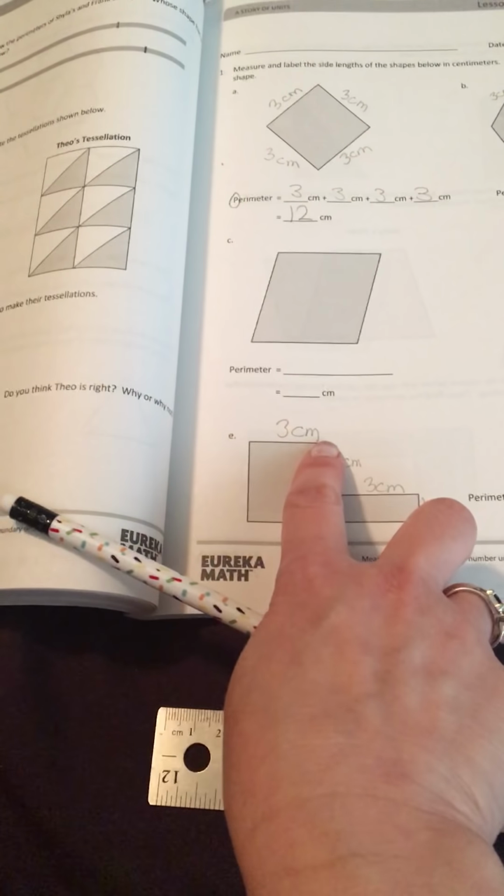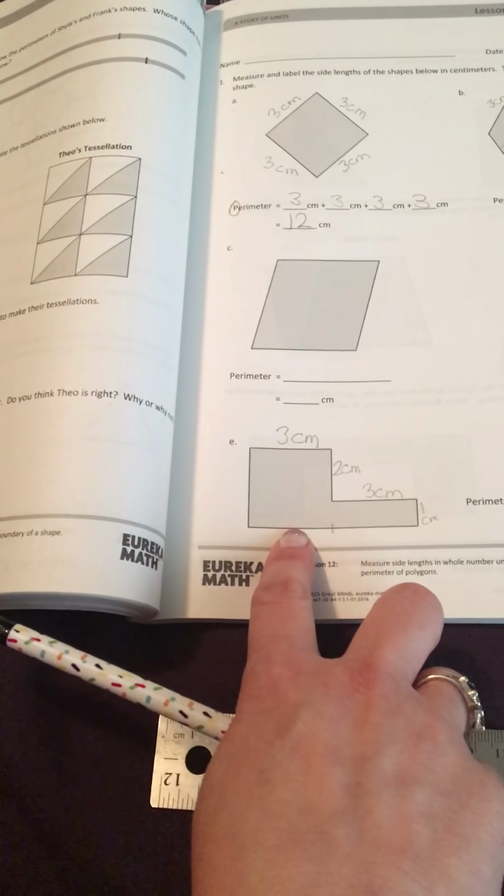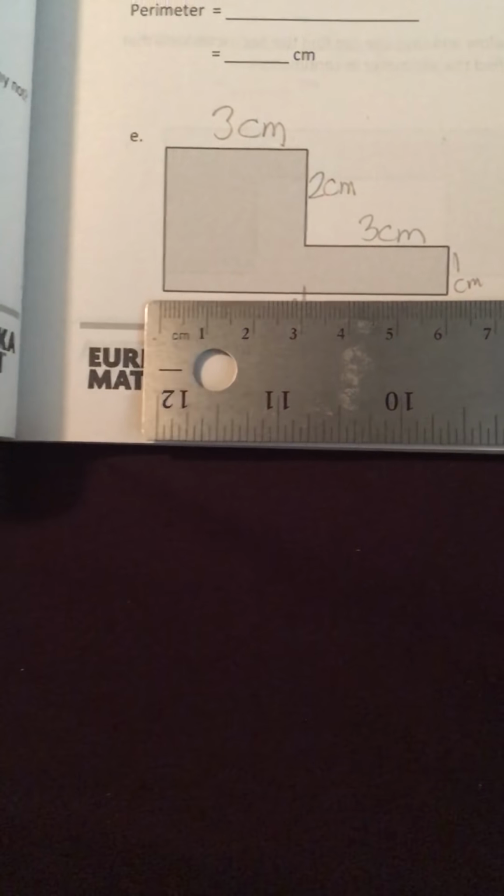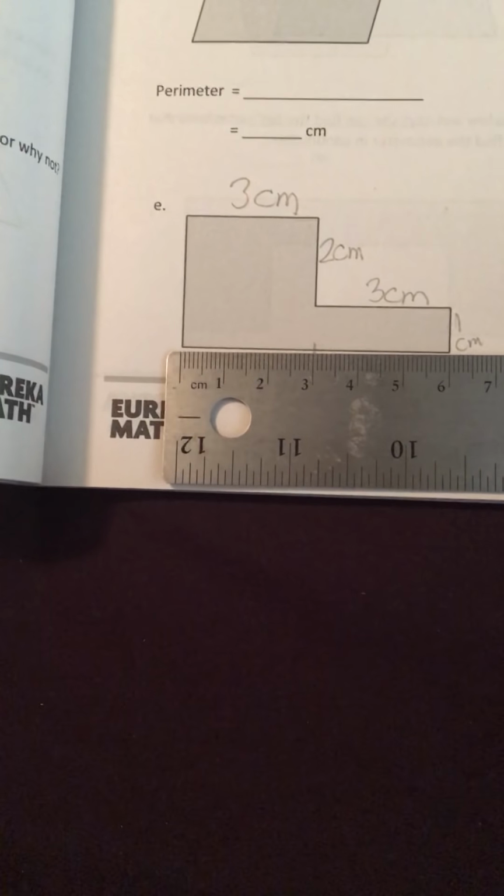So if this section across from this section is 3, and this section across from that section is 3, that means this part is 3, and then this part is 3. 3 plus 3. That means this one has to be 6. But I will check just to be sure. And it is 6. Okay, one more side.